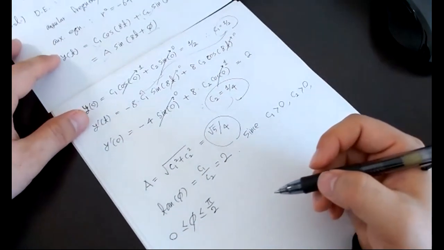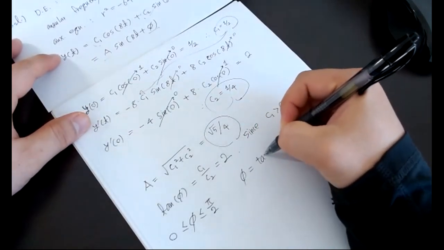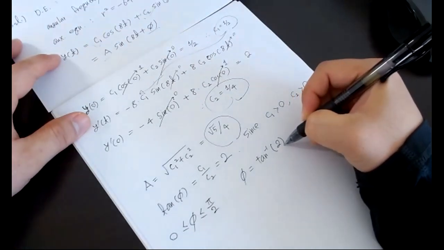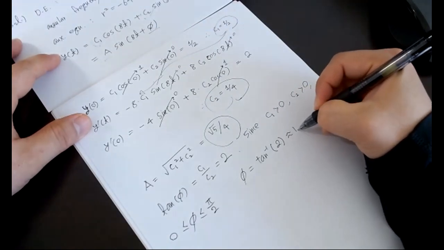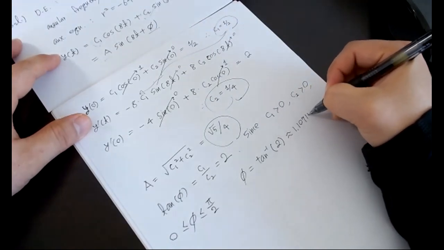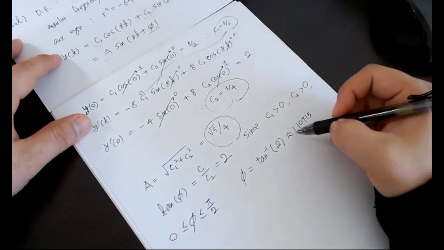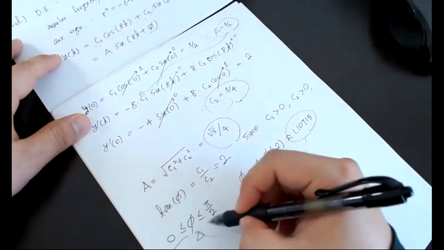Okay. All right. So now the phase angle phi is going to be arctangent of 2. Okay. This is approximately 1.10715. Keep in mind this one must be between 0 and pi over 2.